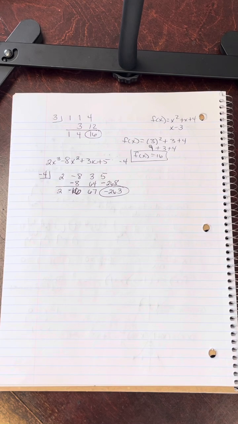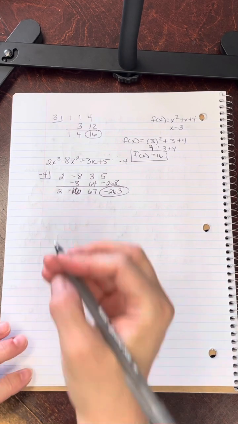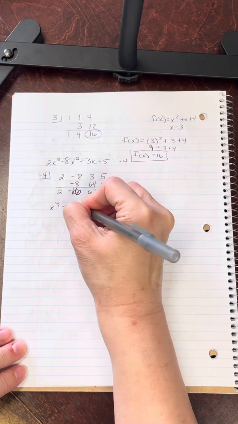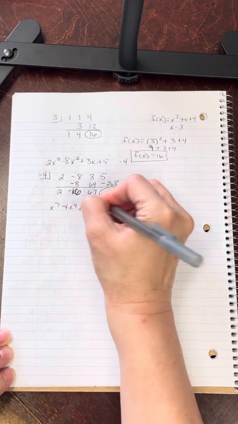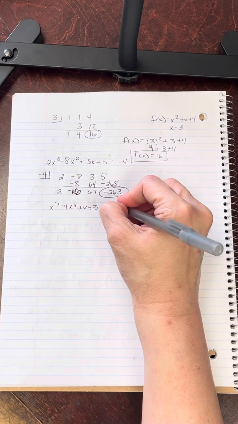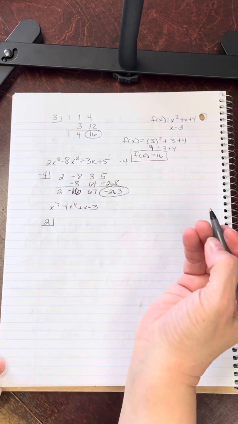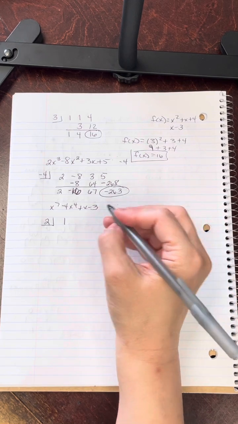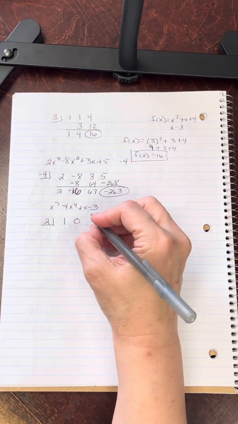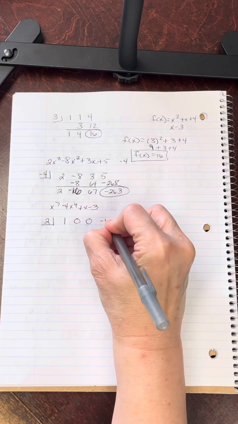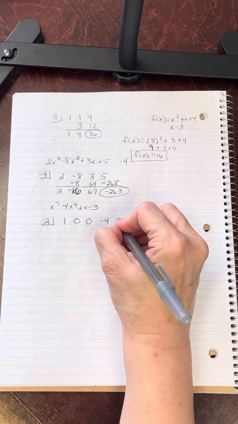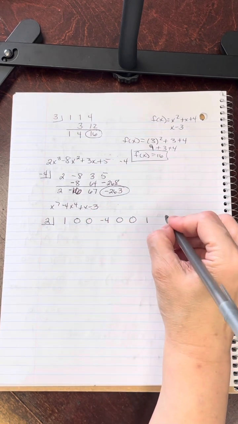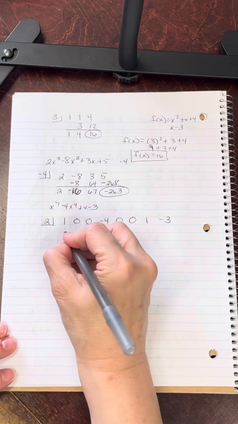Now, example 3. Use the remainder theorem to evaluate x to the 7th minus 4x to the 4th plus x minus 3, and x is 2. So in our synthetic division, the box is 2. X to the 7th is the highest, coefficient is 1. Then I need x to the 6th, which I don't have, x to the 5th, which I don't have, x to the 4th, which is negative 4, x cubed, which I don't have, x squared, which I don't have, plain x, which I have as an implied 1, and the negative 3.